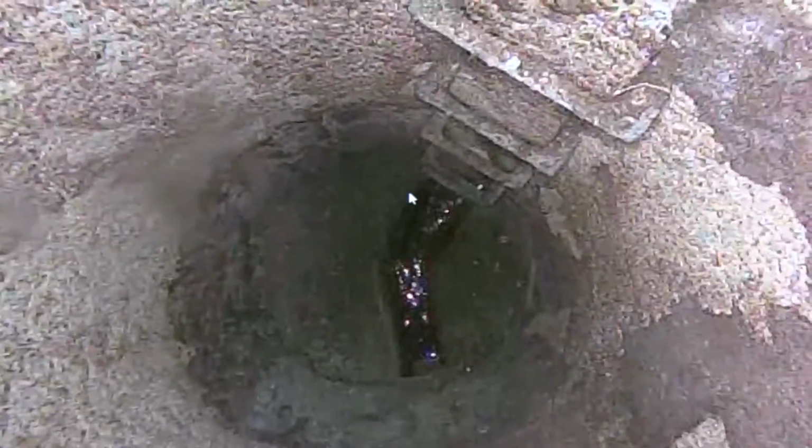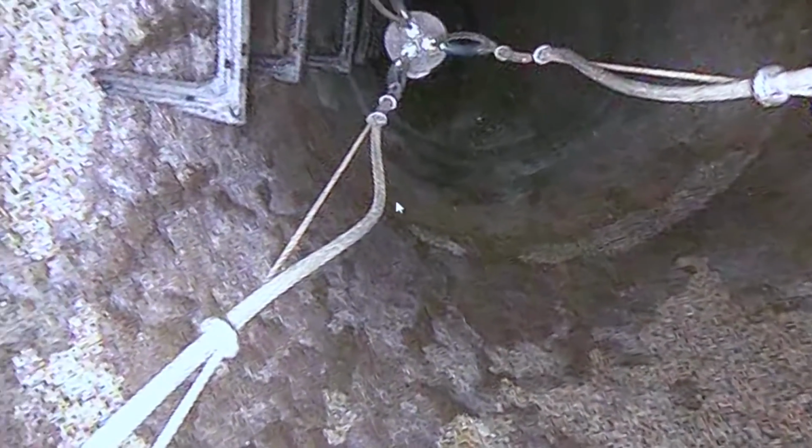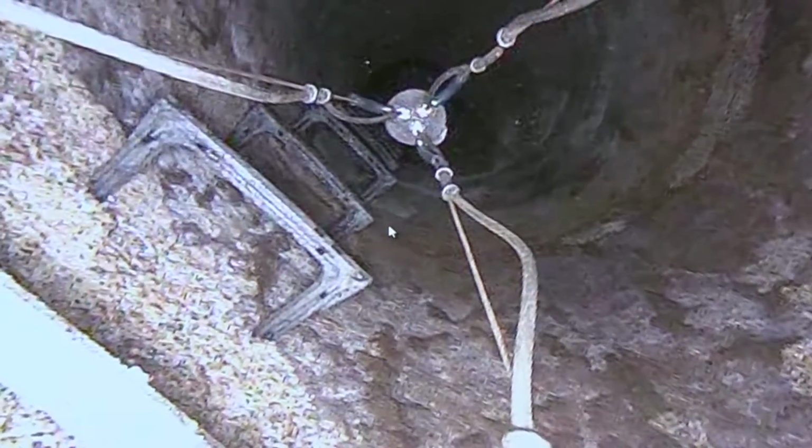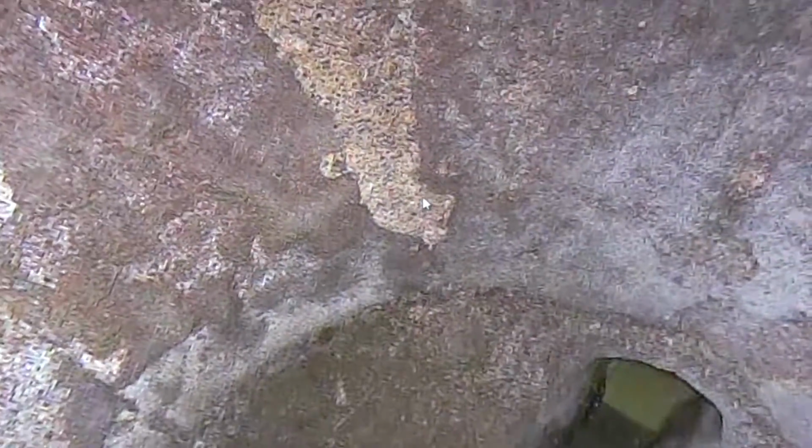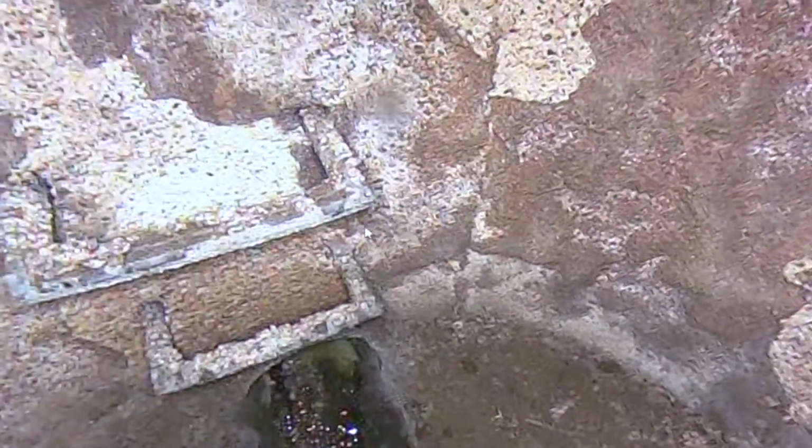You can see the lighter colored concrete. That is where the surface is actually corroded off, and the top portion where you can see the darker coloring, that portion of the concrete is ready to spall off. In this case, there is aggregate visible in this manhole. Corrosion is likely caused by hydrogen sulfide in the system.